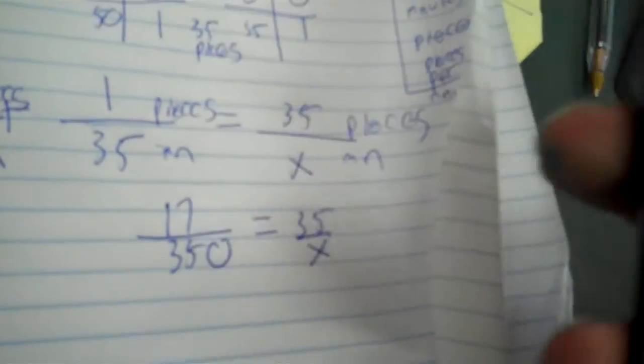And now I cross multiply and divide. I'm going to take 350 times 35 divided by 17. Okay, I get that. Just go 721. Okay. Long time, but you got to understand that 35 pieces, if it's taking 50 minutes just to do one, 721, that's working together, so that's a long time.